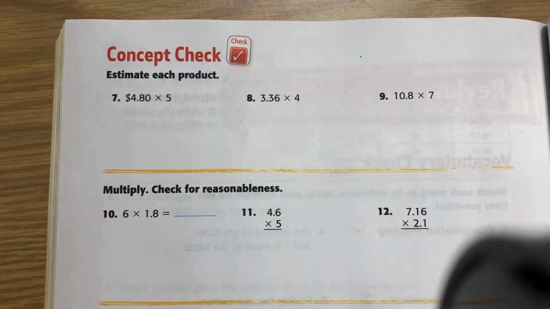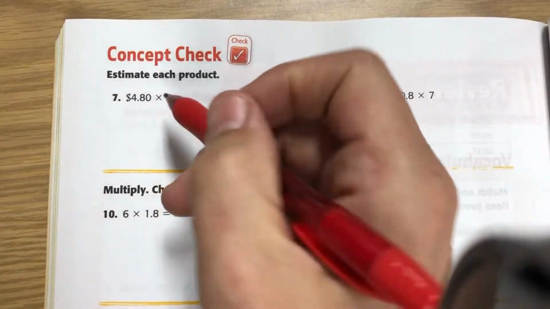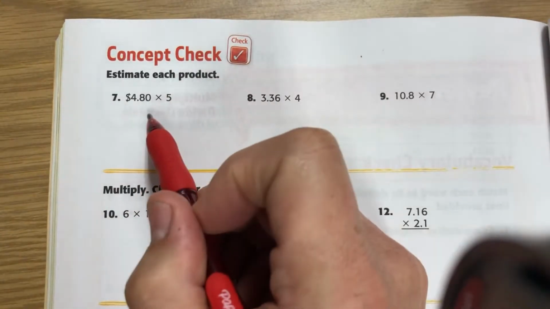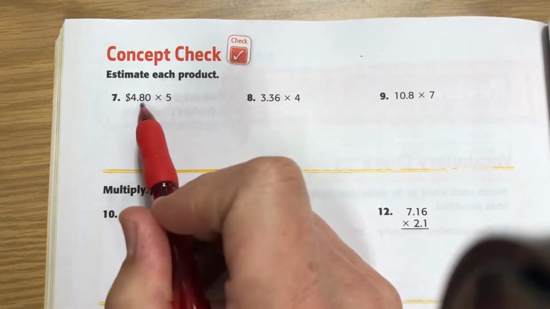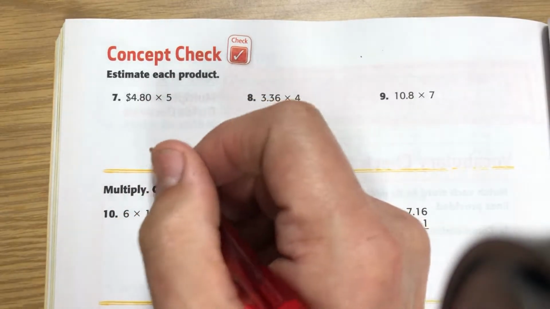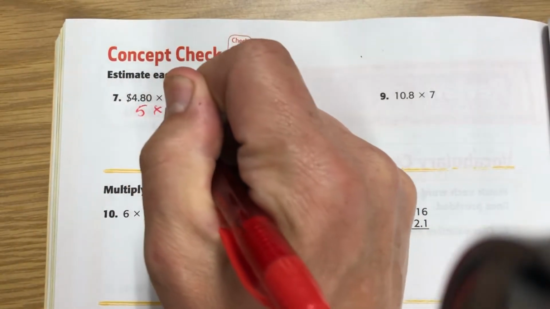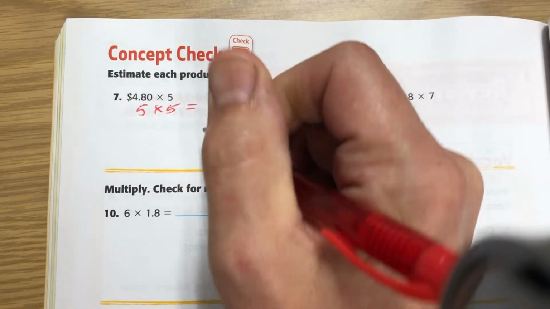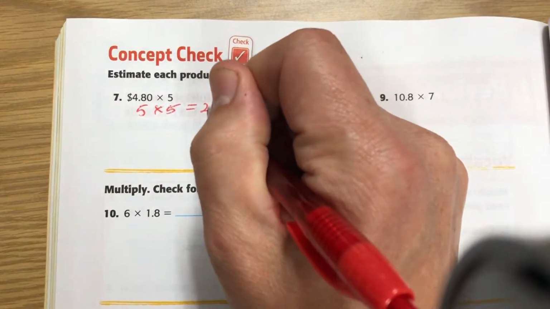Okay, these are the review pages for Chapter 6. I'm just going to go through it so you can see how it's done. Okay, estimate each product. So what we're going to do is round any decimals to whole numbers. So $4.80 is close to $5, so you're going to go 5 times 5. So the estimate is $25.